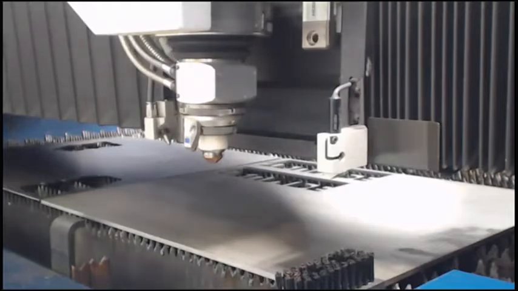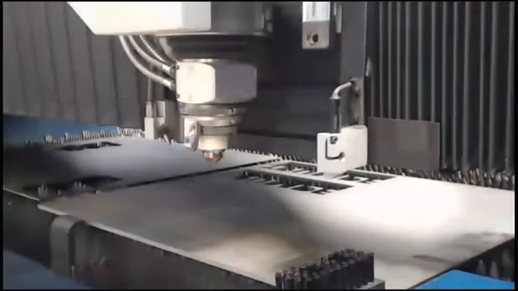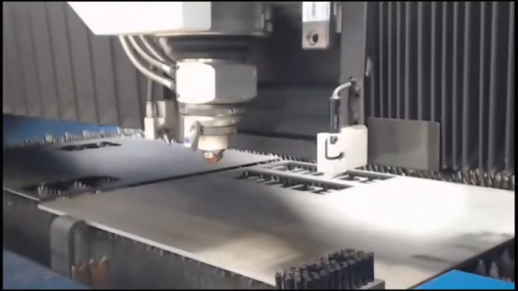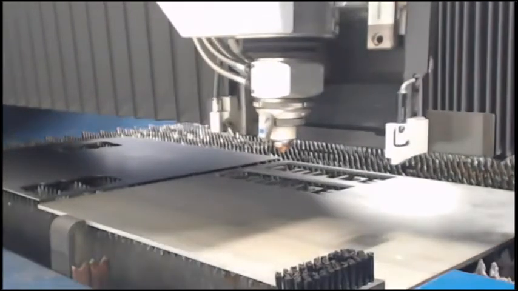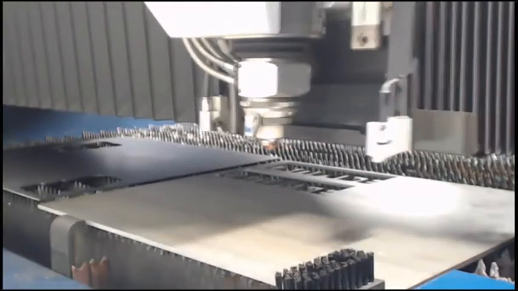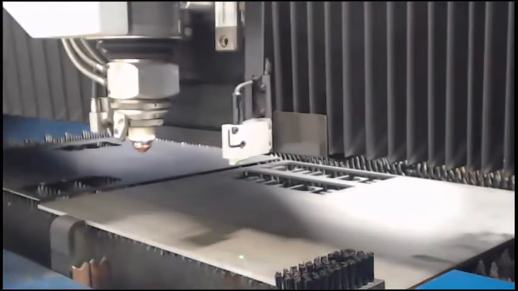Just move my sheet up a little bit for you guys. Then move my laser for you guys. Perfect. All right.